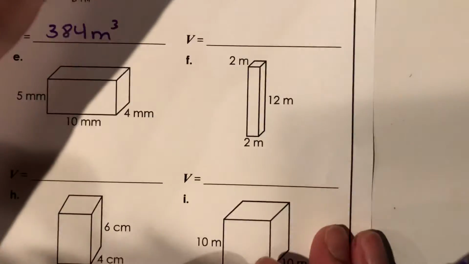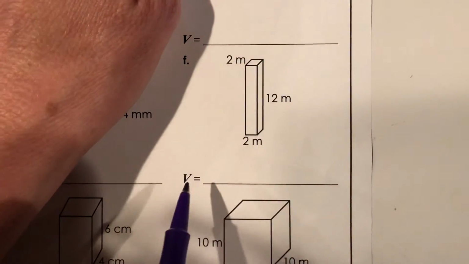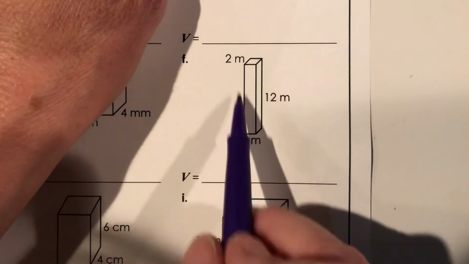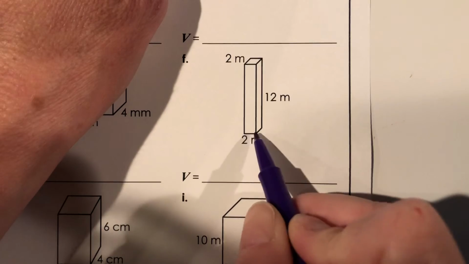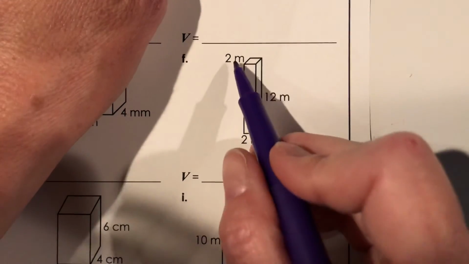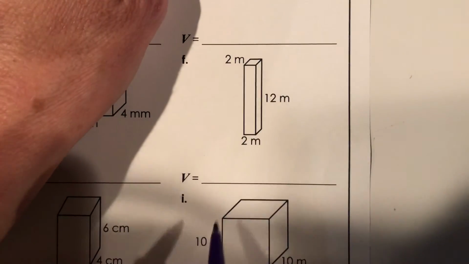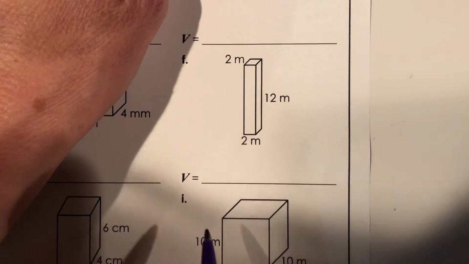Okay, I'm going to jump down to this one right here, letter F. So erase what you had on your board, and I want you to tell me what the volume of this would be. It is a length of 2, a width of 2, and a height of 12. So go ahead, press pause, press play when you're done.